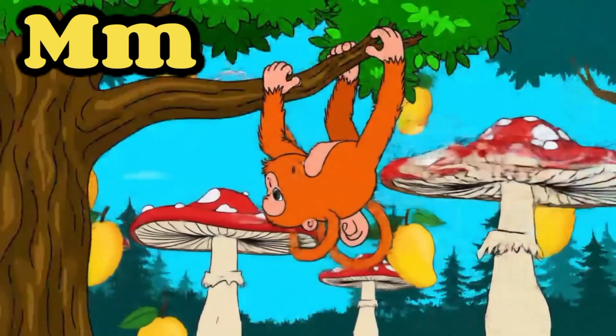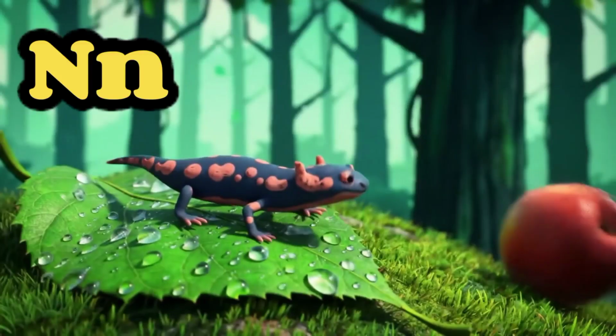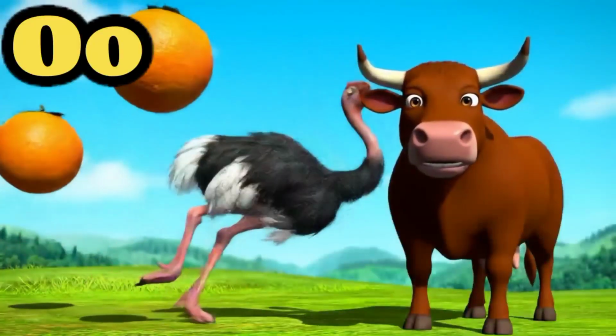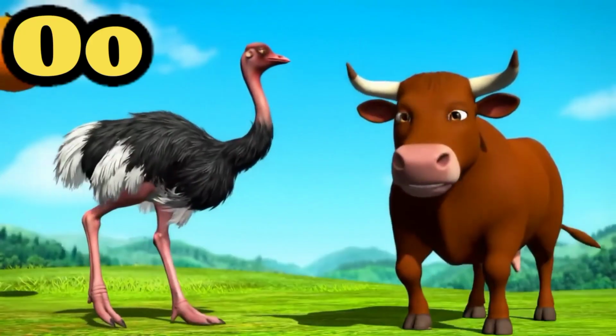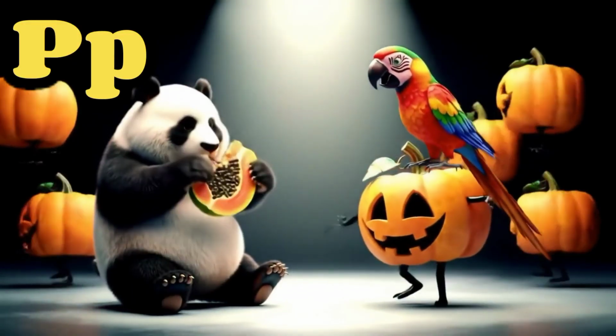M is for monkey, magpie, mango, and mushroom. N is for newt, nightingale, nectarine, and nori seaweed. O is for ox, ostrich, orange, and onion. P is for panda, parrot, papaya, and pumpkin.